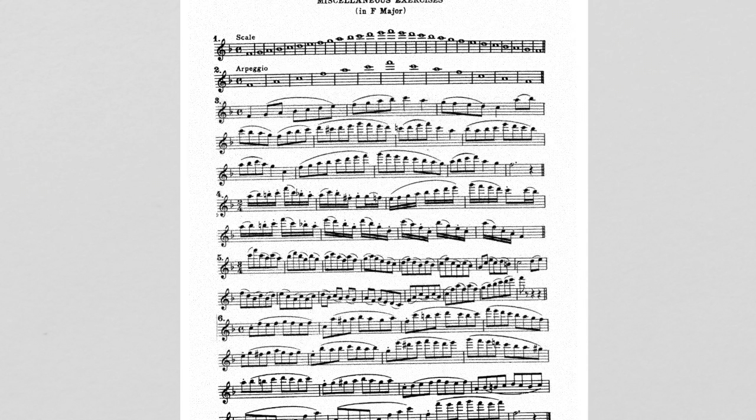Number 2 is an arpeggiated pattern. Arpeggios are kind of the opposite of scales. Scales are working in a stepwise pattern, and arpeggios are working in skips, as you can tell. Number 3 is a variation of the F major scale in a full octave, an octave and a half, and what we call in our world fragmentation.